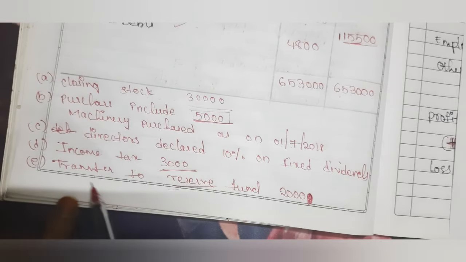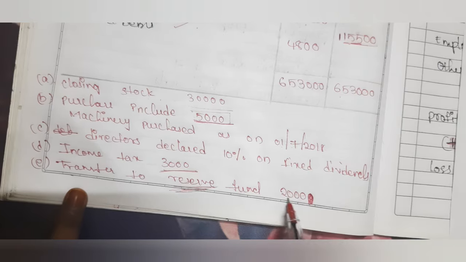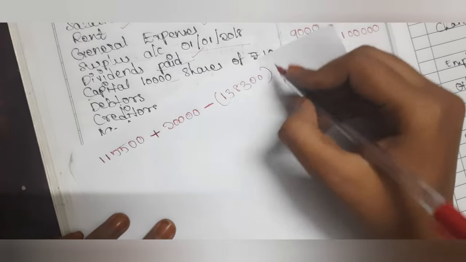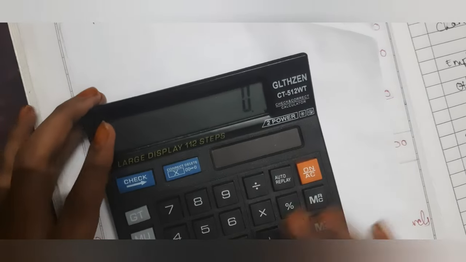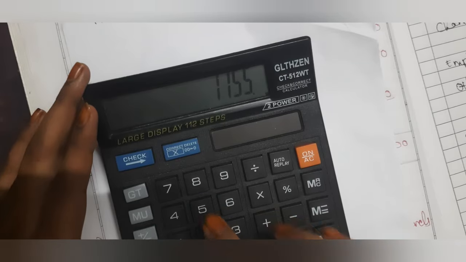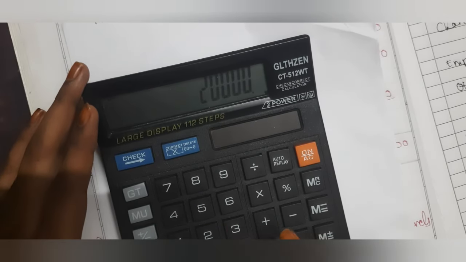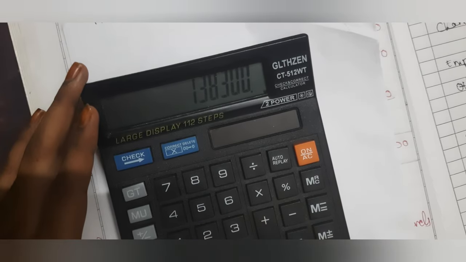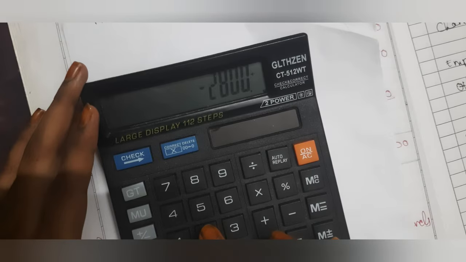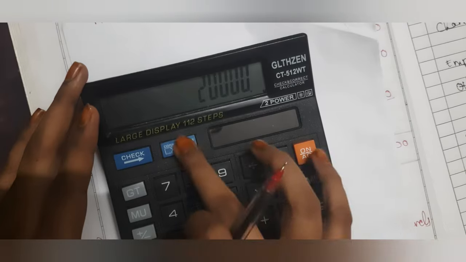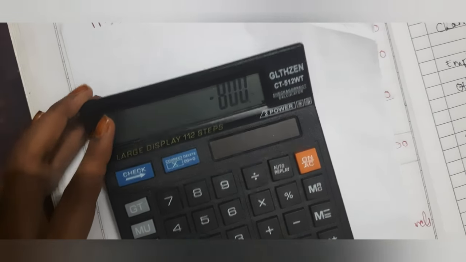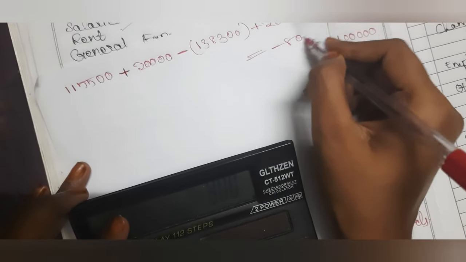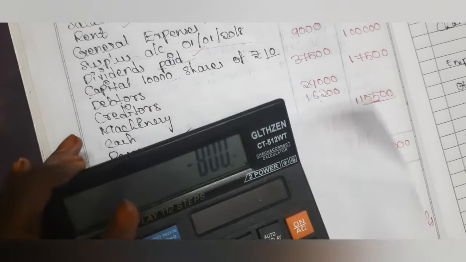In adjustments, do we have any? Yes, we have transfer to reserve fund, which is 2,000. So we need to add 2,000 here. So do the calculation, how much are you getting? 1,155,000 plus 20,000 minus 1,383,000 plus 2,000. How much is it? It is minus 800.